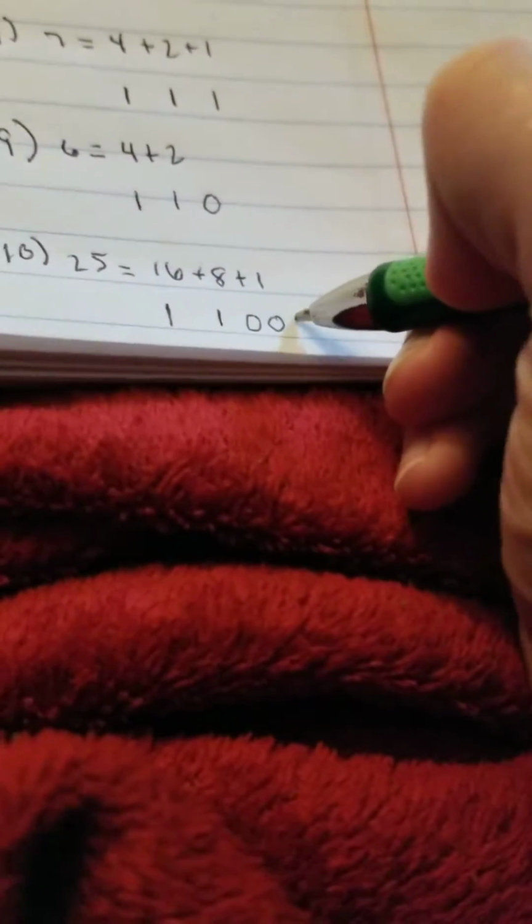Okay, so that's a 1 there. And of course that's going to be a 1 because of the 8. There's no 4, no 2, but there is a 1 to activate because that 1's just going to carry on through because obviously it can't subtract from those. So, 11001.